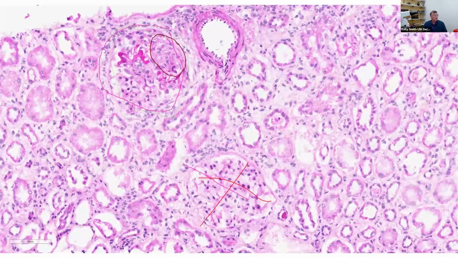So yeah, we have this one, you can see a cellular crescent on the side. We can see this bright pink material that's probably fibrin present. So there is a necrotizing glomerulonephritis, and then we do have some normal glomeruli present as well. So we have a focal necrotizing and crescentic glomerulonephritis that's C3 dominant.